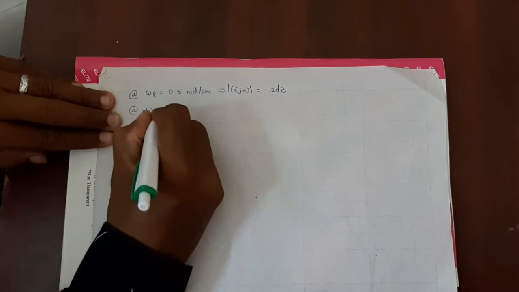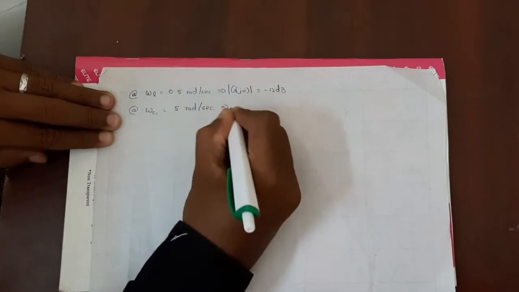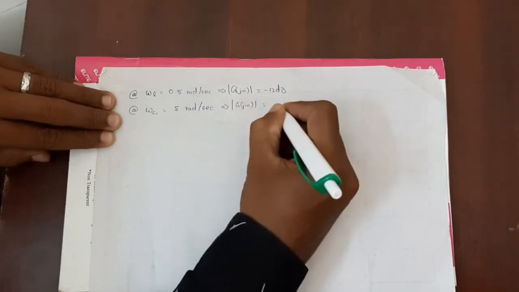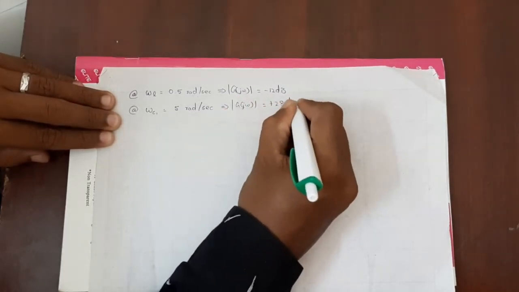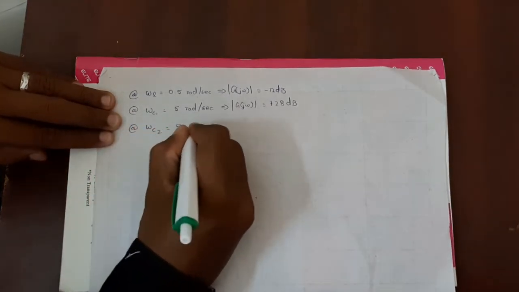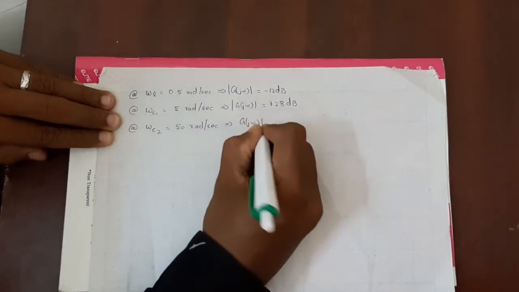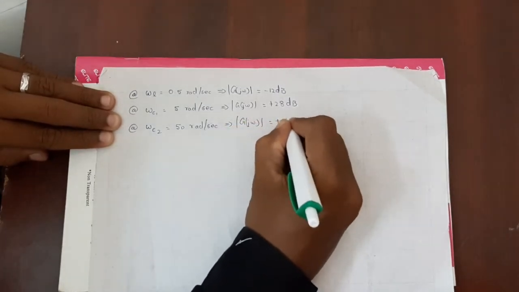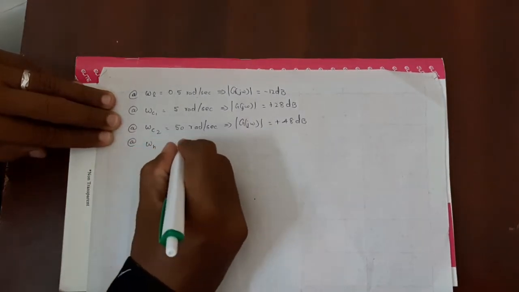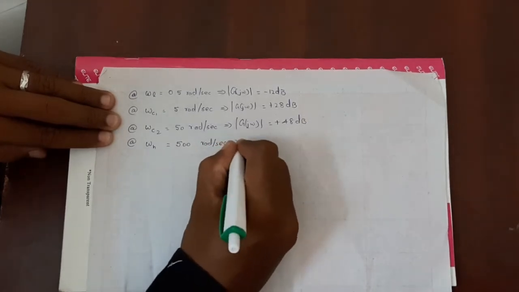Then at the first corner frequency of 5 radians per second, we got plus 28 decibel. Then at the second corner frequency of 50 radians per second, we got plus 48 decibel. And again at the highest frequency of 500 radians per second, we also get the magnitude as 48 dB.